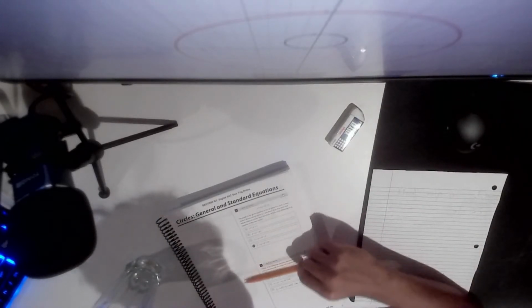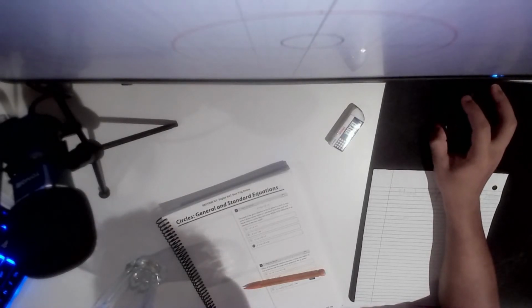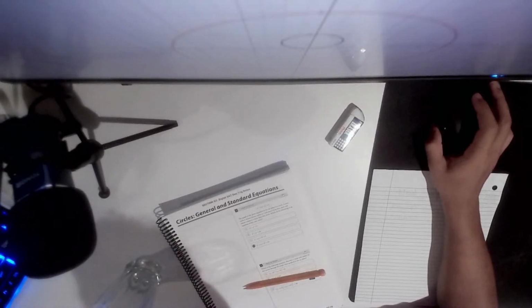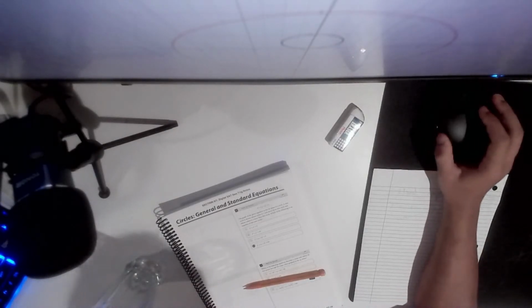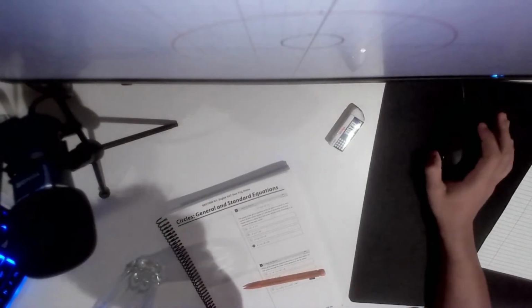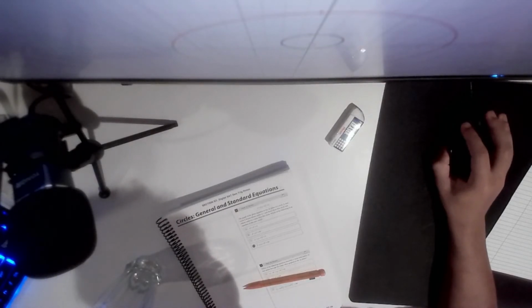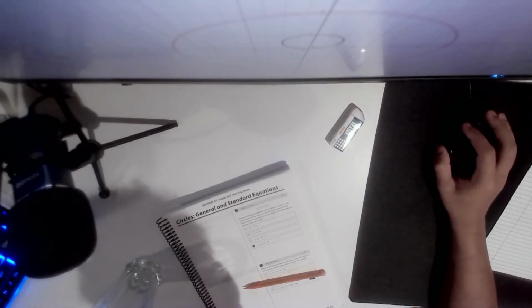Because there's 1 unit down. Oh, what? How does that even make sense? There's 1 unit down from this circle, so its center would have to be over here.